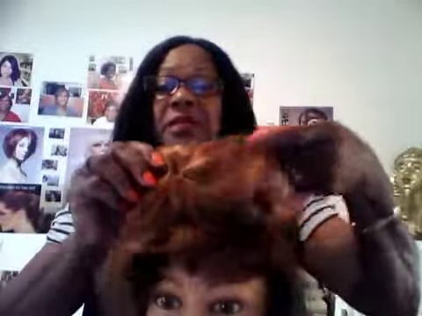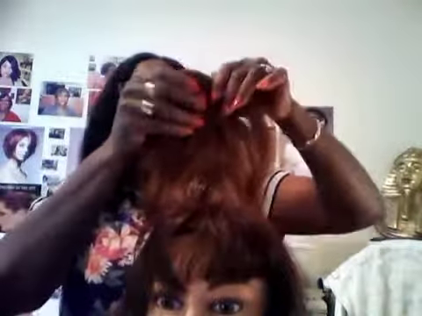This has a closure. As a matter of fact, it is a closure. And there are different size closures that I'll be showing you through this session. But this can be ordered in different colors. And I'll be giving you that information again. But I want to concentrate on the technique more than anything else right now.